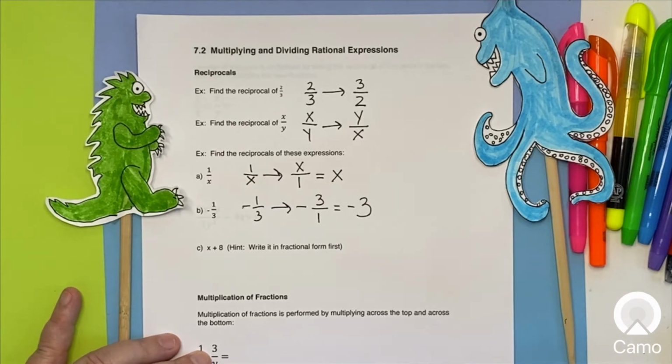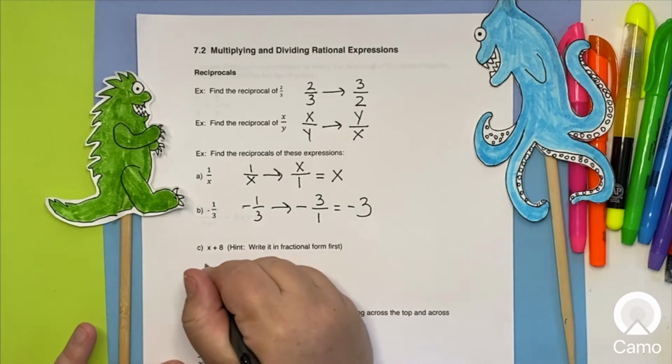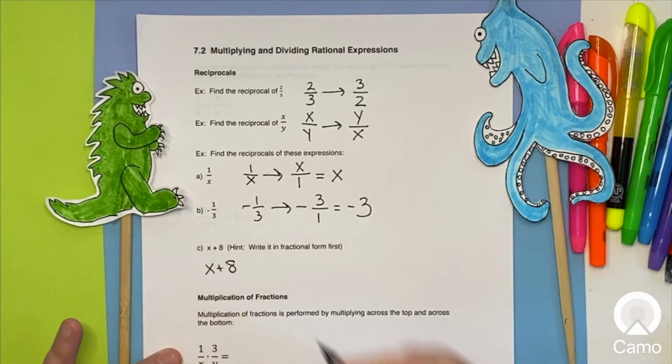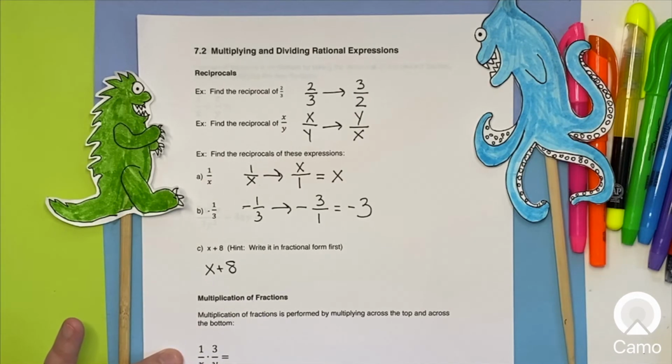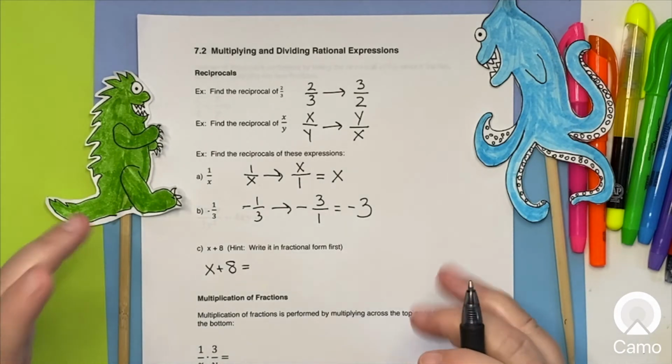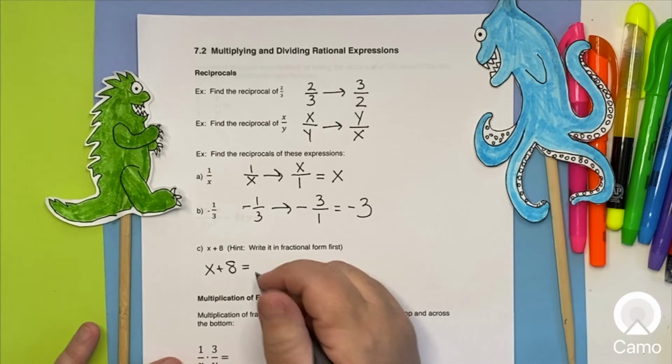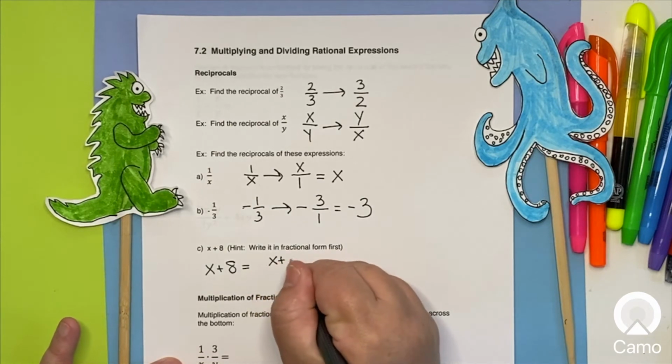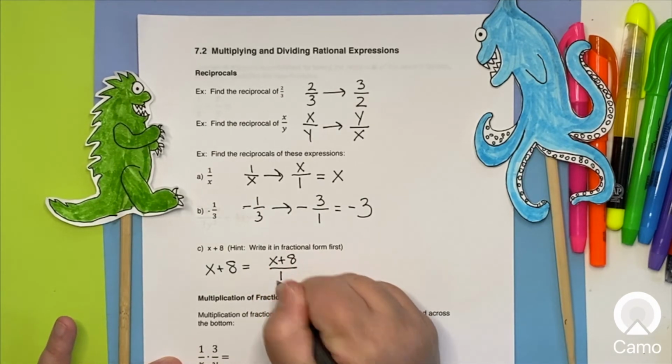Now, what if I get an expression like x plus 8? If you start off with something that is not already in fractional form, it's going to be hard to take the reciprocal. So what I'm going to do is write it as a fraction. There are many ways you could interpret the request to write it as a fraction, but what I'm going to do is simply write x plus 8, the whole thing over 1.